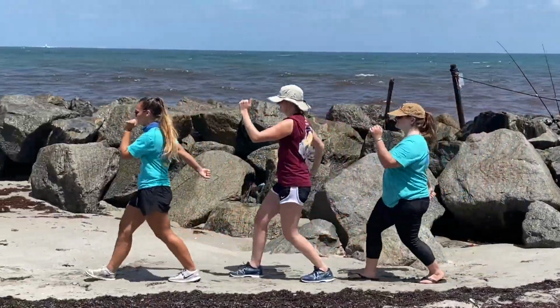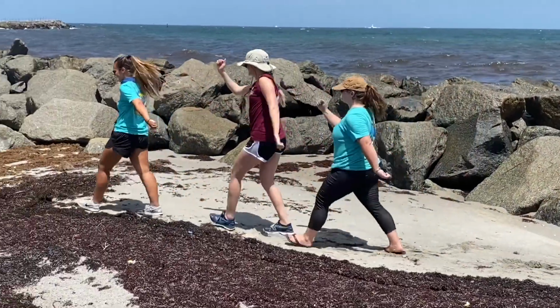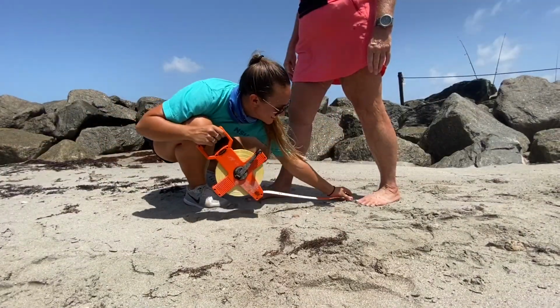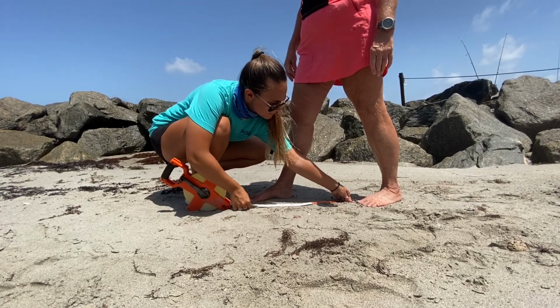You may not have something to measure distance with, but you've always got your stride. Here, Brianna is measuring Dr. Hiron's stride from toe to toe using the measuring tape.